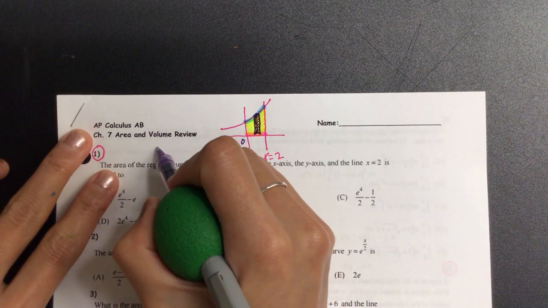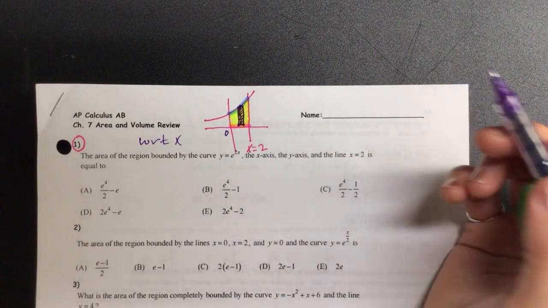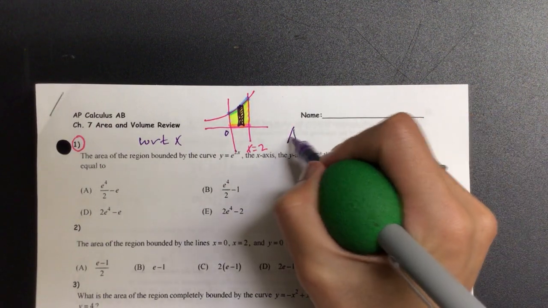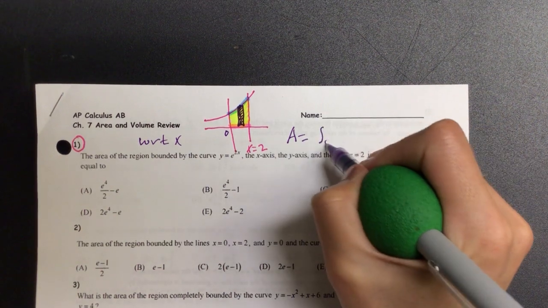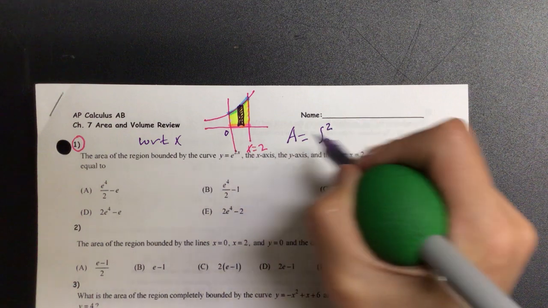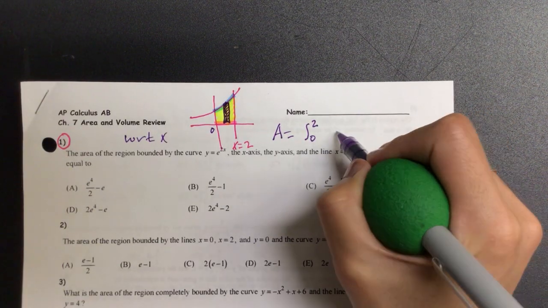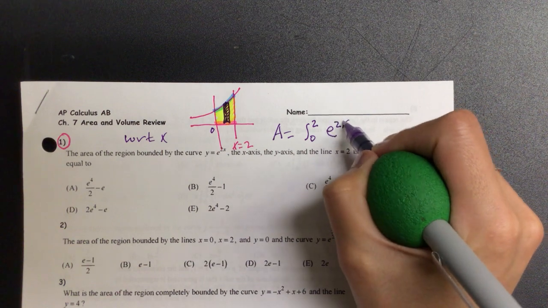So let's write it on this one. We have with respect to x, and it's specifying the area. So the area is going to be the integral from 0 to 2, and we're looking at it as top minus the bottom. Since my bottom is 0, do I need anything for the bottom? Just e to the power of 2x dx.